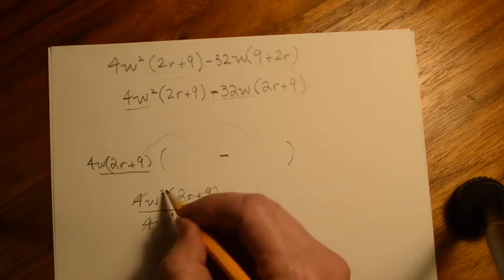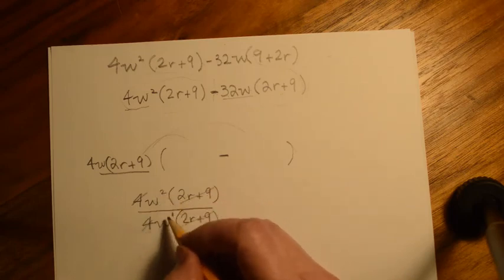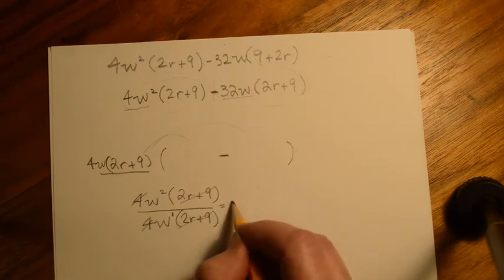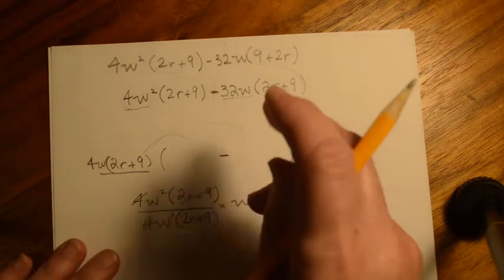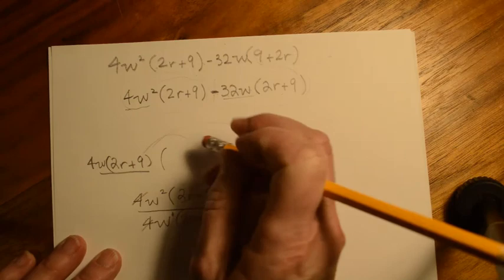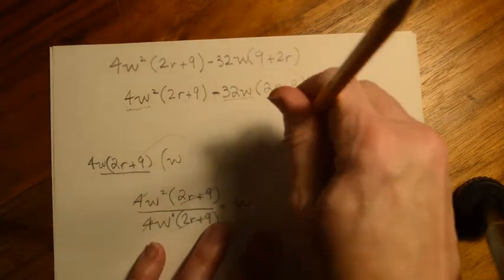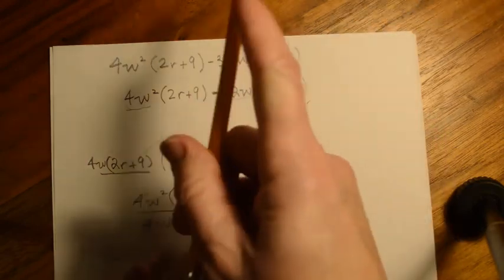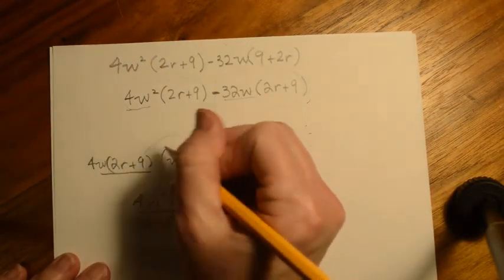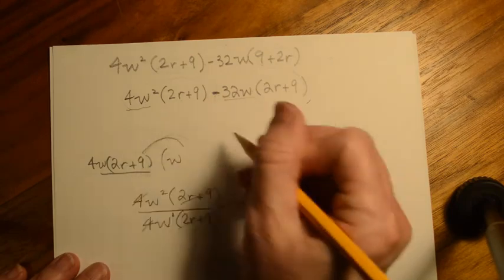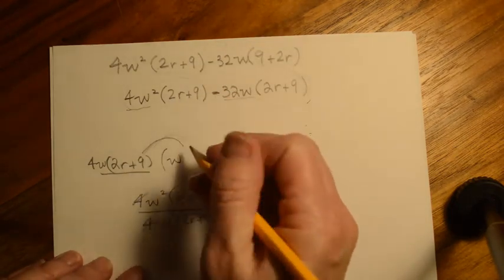Again, like bases, dividing. So quotient rule. So we subtract the exponents. We just end up with w here. Wow, I left way too much space here. This is just going to be a w. All right, so really I should have done this times this. And then we still put that minus sign.